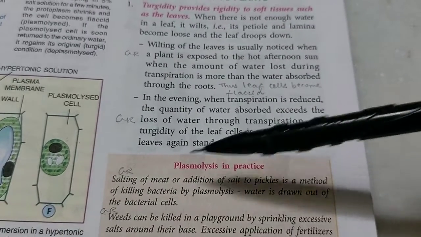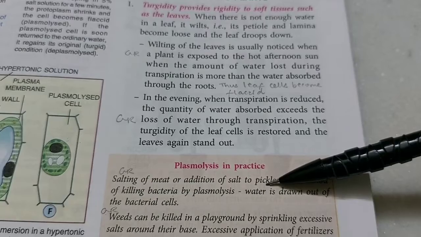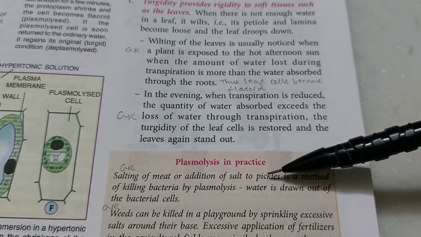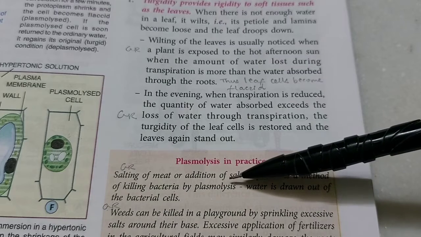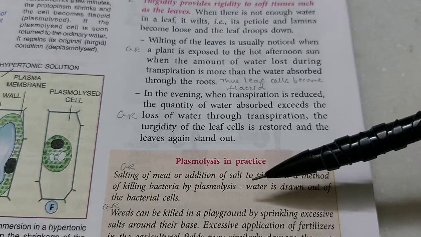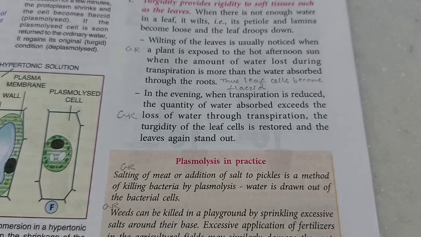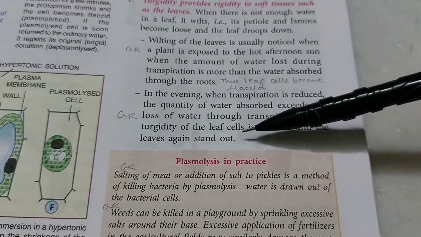Next, plasmolysis in practice. So when you add salt to meat or to pickle, it's to create a hypertonic environment so that the bacteria will die due to plasmolysis. They will lose all their water. That is why pickles last for a very long time, or even jams last for a very long time.